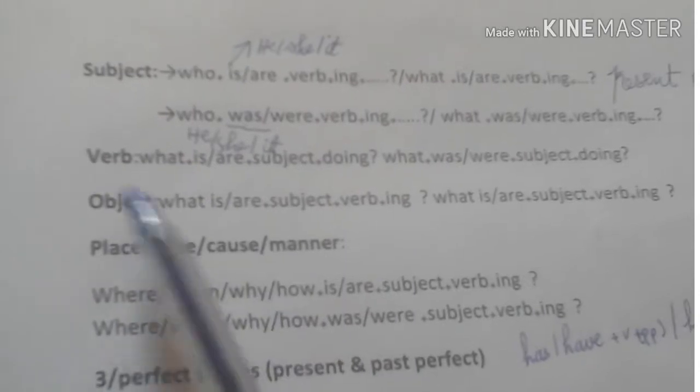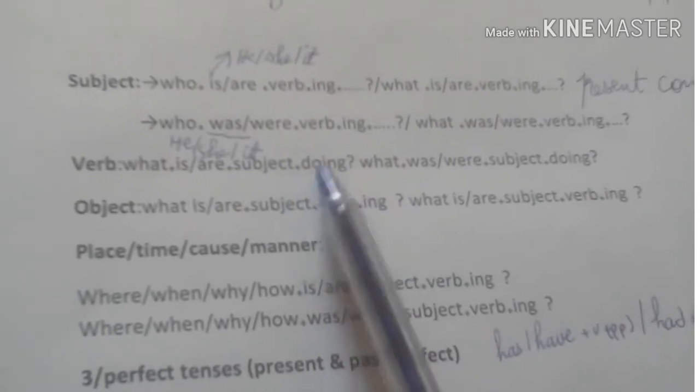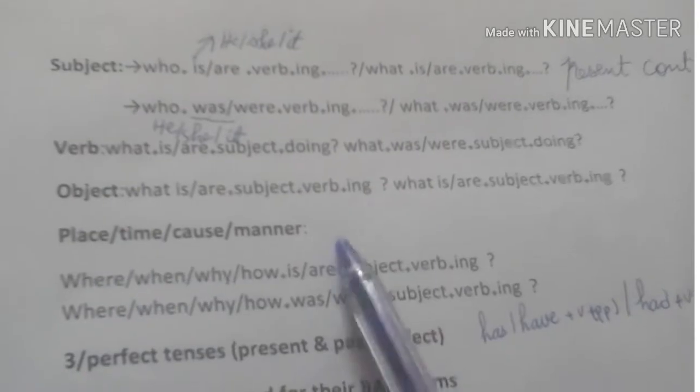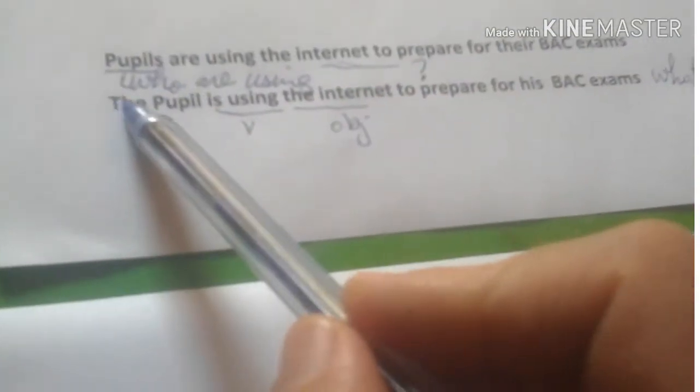It's the same rule to ask about the object, place, time, cause and manner. Just when we ask about the verb, we write doing. When we ask about the others, we write verb plus ing. We are going to do an example here in the present continuous. For example, we ask about the object.